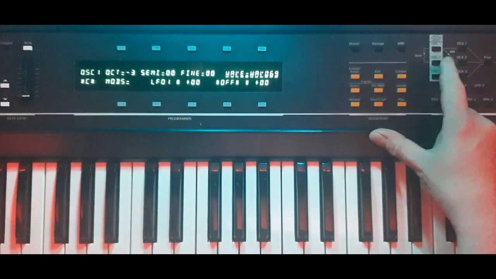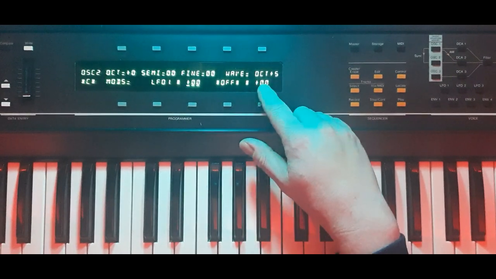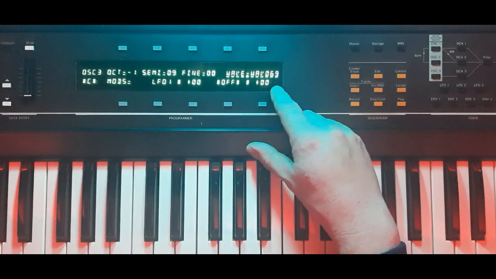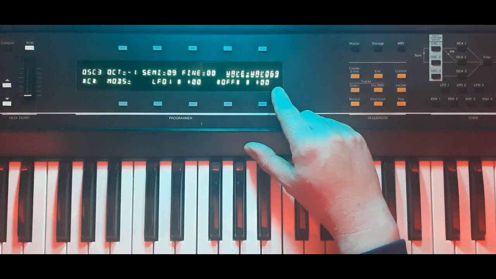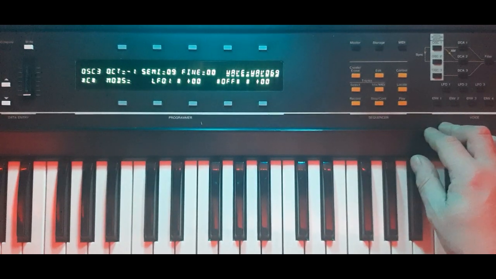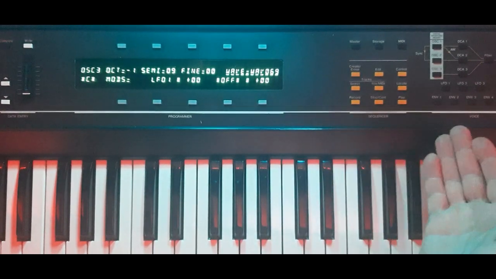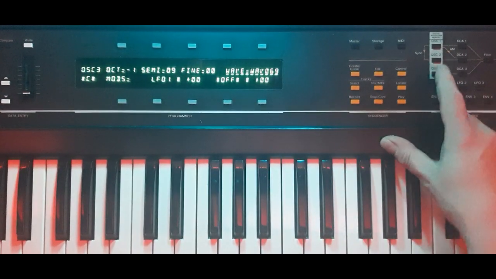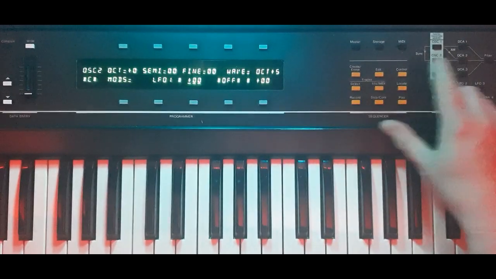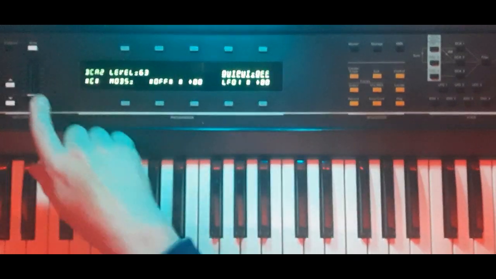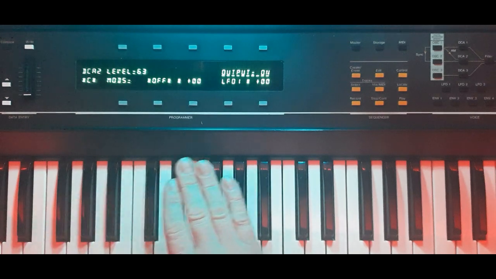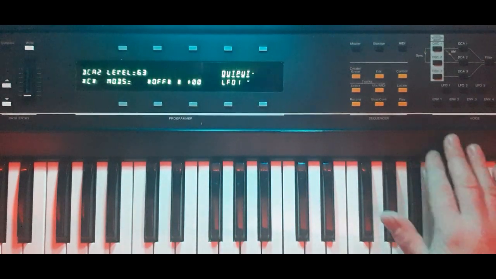On oscillator 1 I'm using wave 69, on oscillator 2 I'm using internal wave octave plus 5, and on oscillator 3 I'm using another rhythmic wave 69. So on oscillator 1 there's this pulsating sound. Then on oscillator 2 there's this octave plus 5. If we turn it on, you will hear a bass tone, just a steady tone.